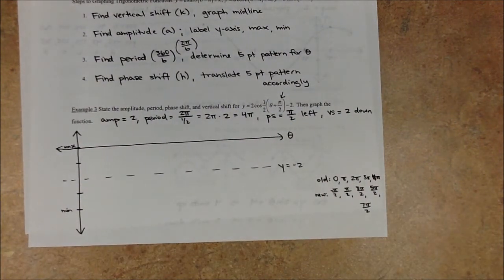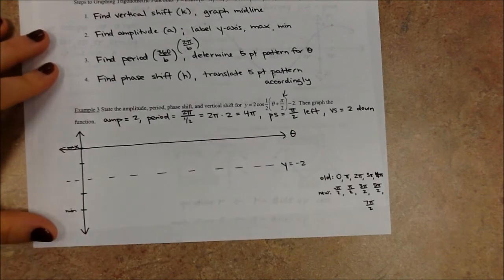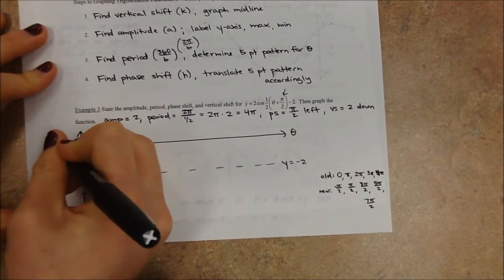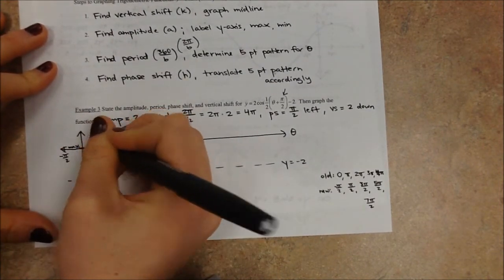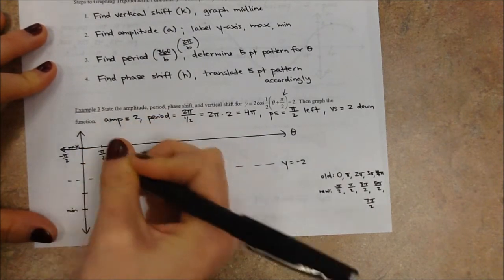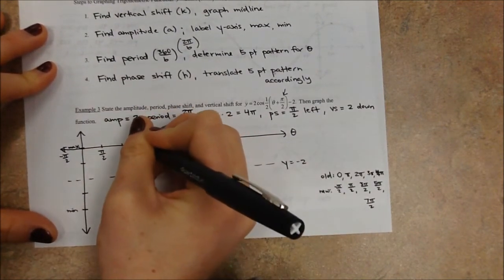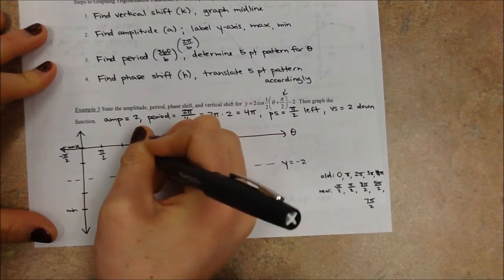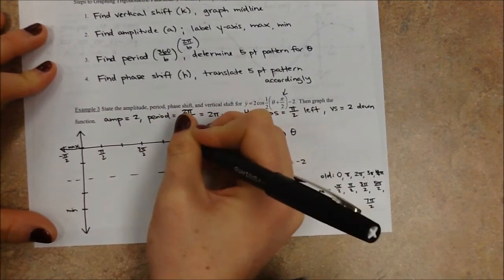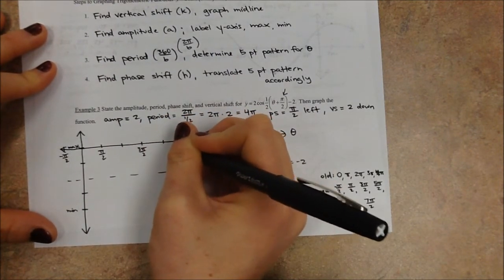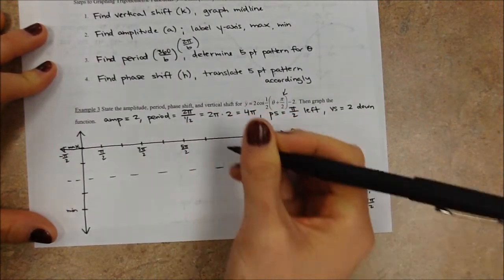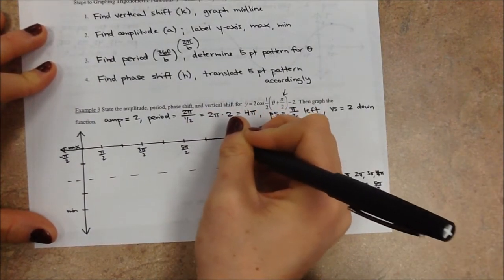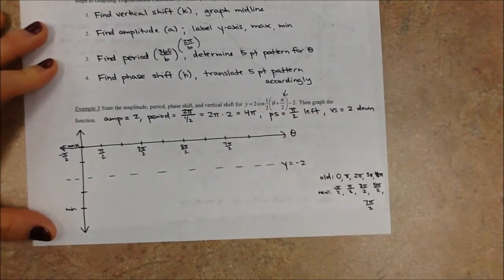Okay, so that is the new way that I'm going to label the theta axis. Okay, so over here, let's label this -pi over 2. This is pi over 2. So here's pi, 3 pi over 2, 2 pi, 5 pi over 2, 3 pi, 7 pi over 2, and 4 pi.